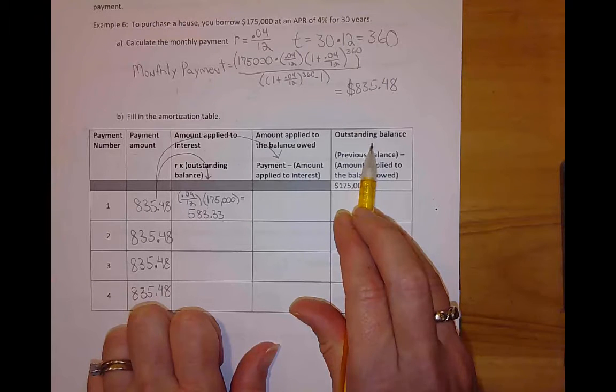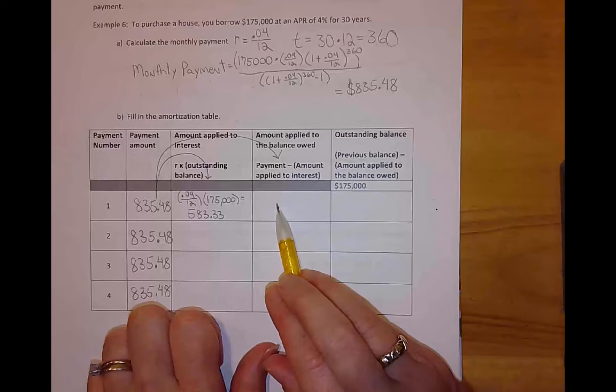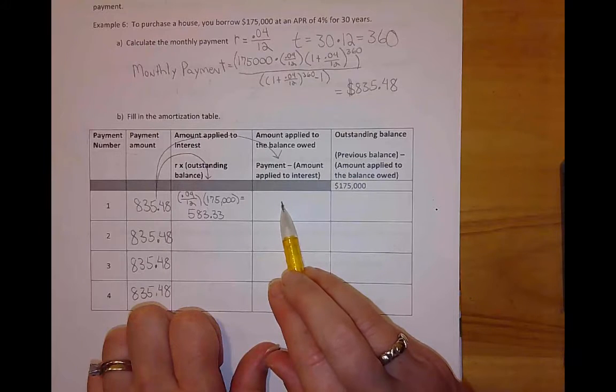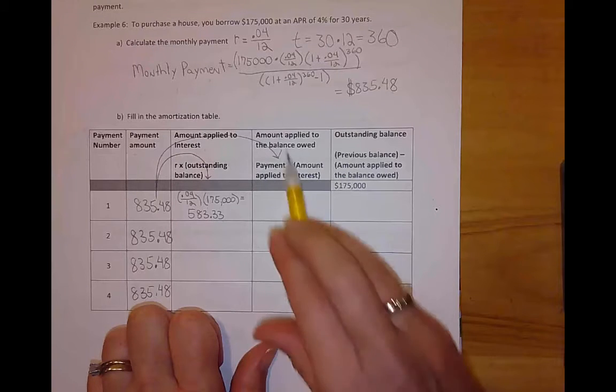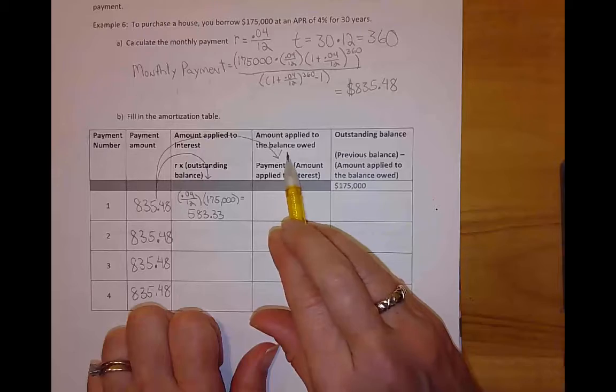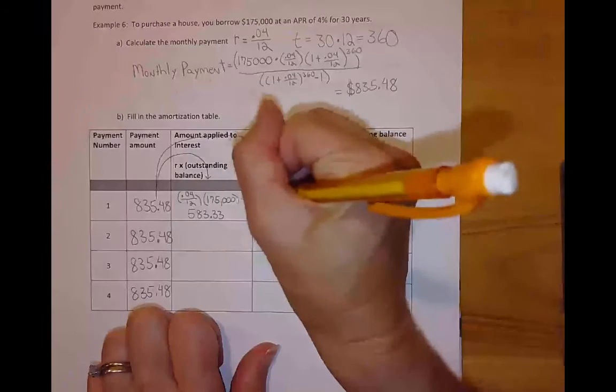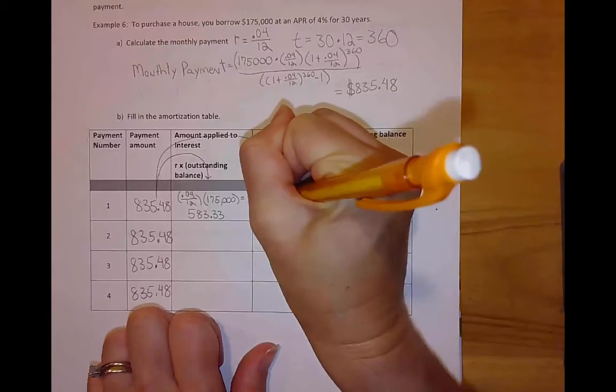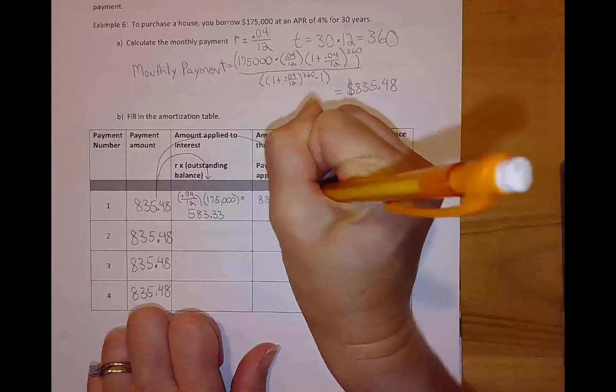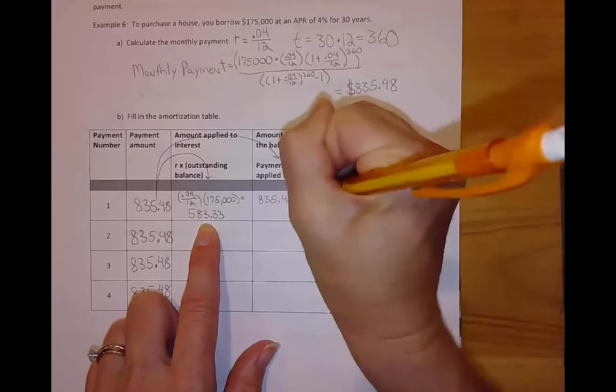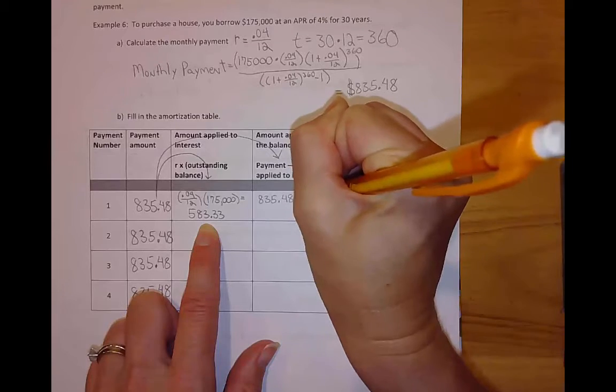So we owe less. So to get the amount that goes to reducing our balance, the amount applied to the balance owed, we are going to take our monthly payment and subtract the amount that went to cover interest.